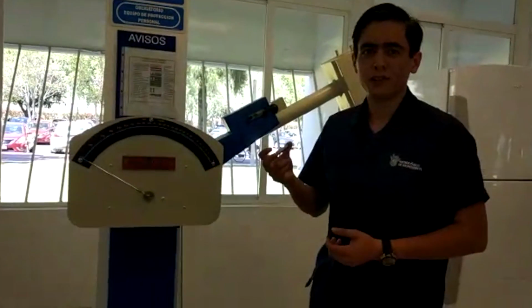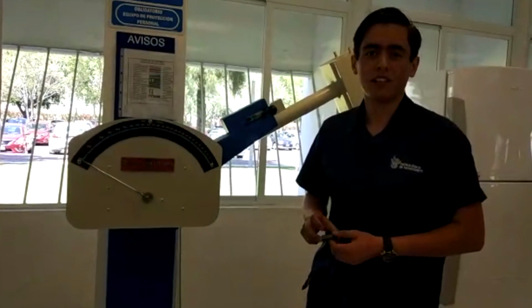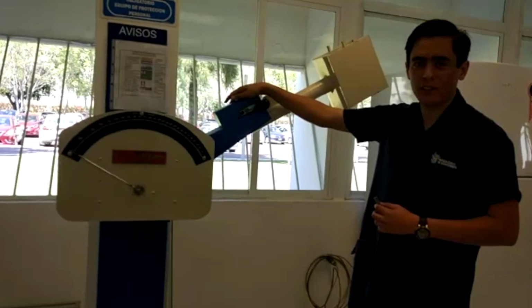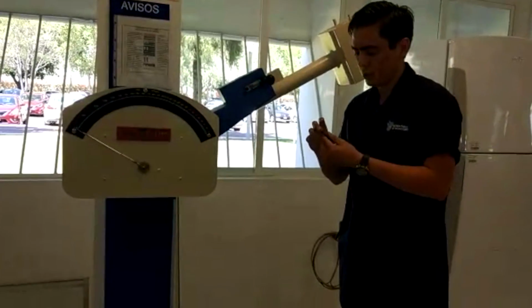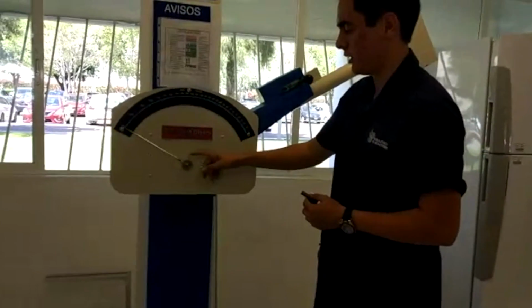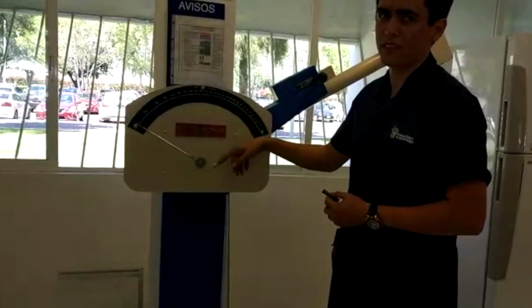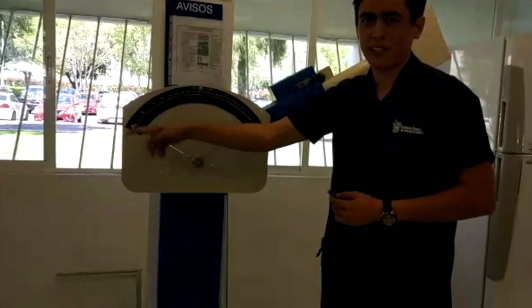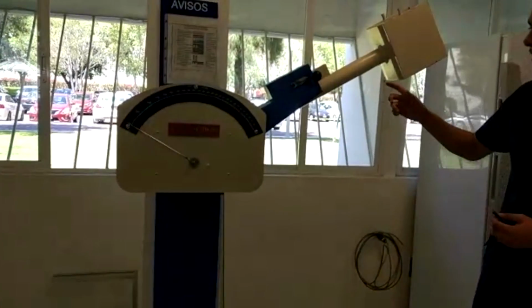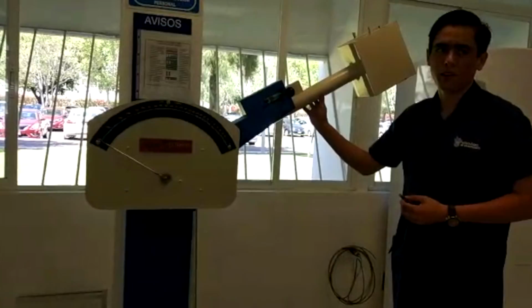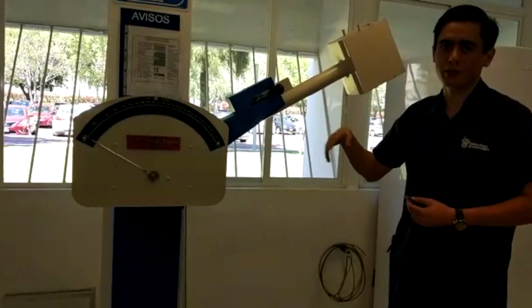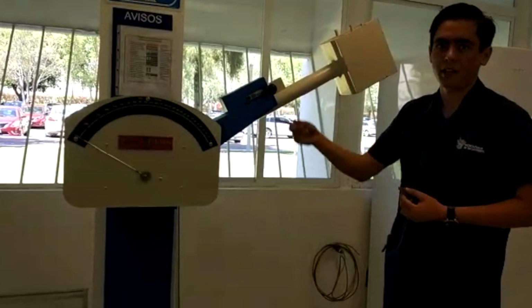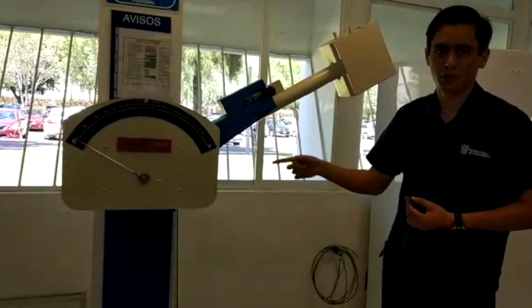In order to test the impact resistance of a piece, you need a pendulum, like this one right here. First, you need to make sure it's aligned to zero, all the way to the other side, so the measurement is correct. The pendulum calculates the force that the material absorbs by the difference of height when the pendulum returns.